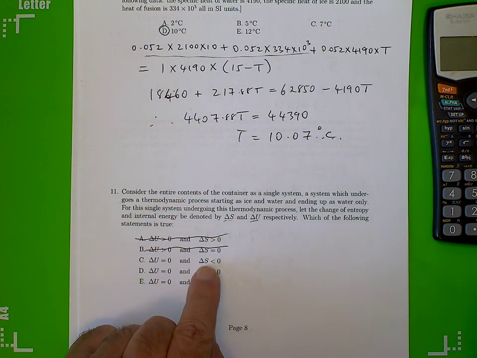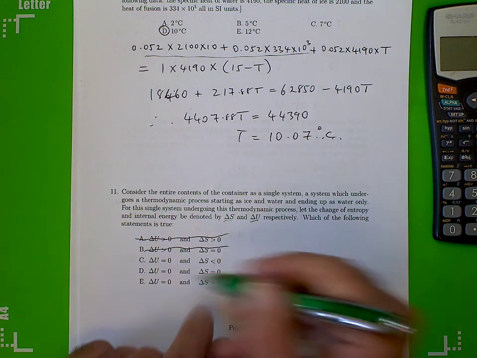This one says the entropy got less, this one says the entropy stayed the same, and this one says it got bigger. And this is an irreversible change. The ice melts. Okay, it's an irreversible change. The entropy increased, so it's this one.